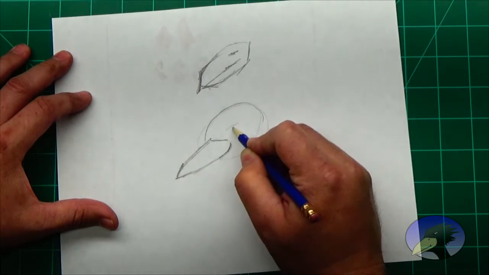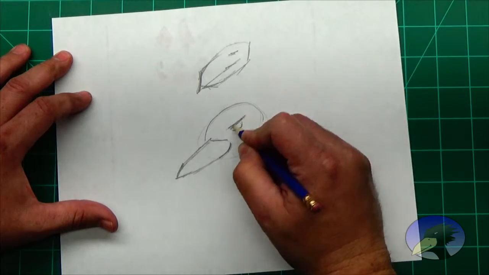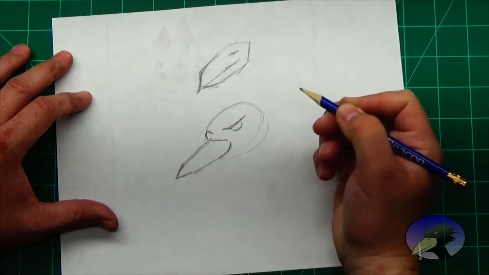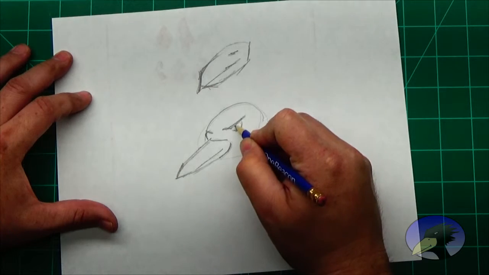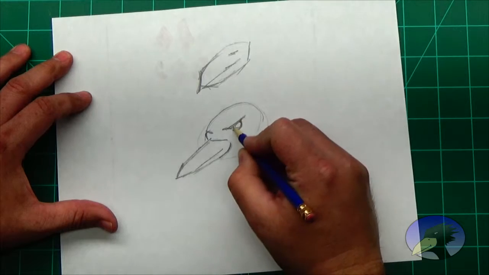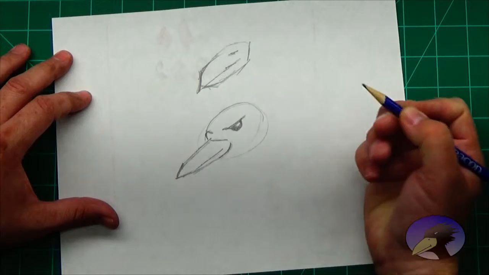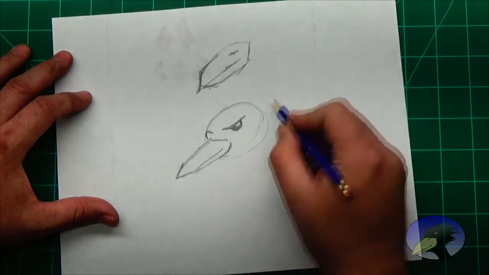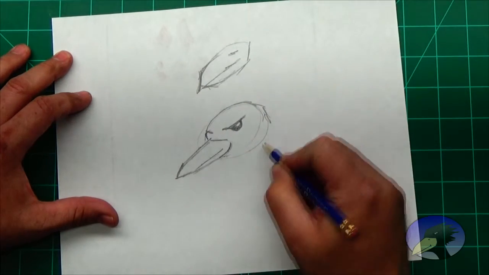Draw your eyes a couple different ways, and I think I want mine to have more of a downward slope to it, and that way it gives it more of a feel, like he's got, I don't want to say angry, but more of a cunning look to him. You give him a little white glow there for his eye, something like that. And then back of a crow's head may come down something like this.